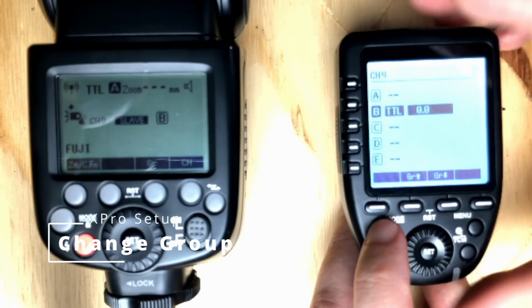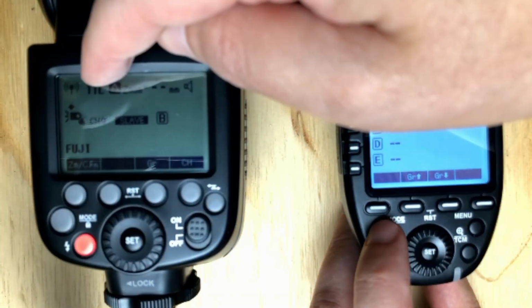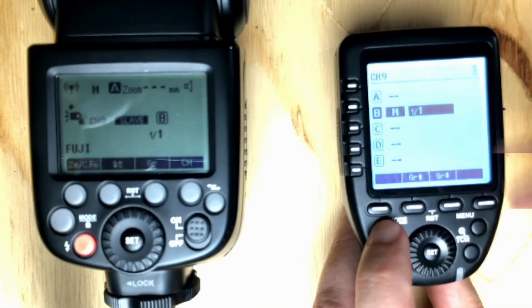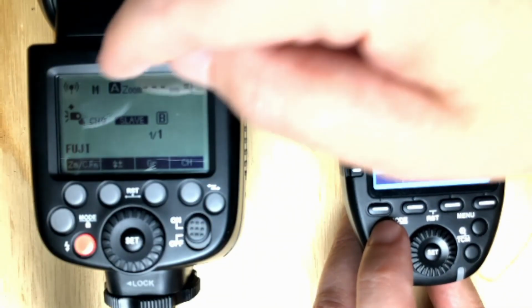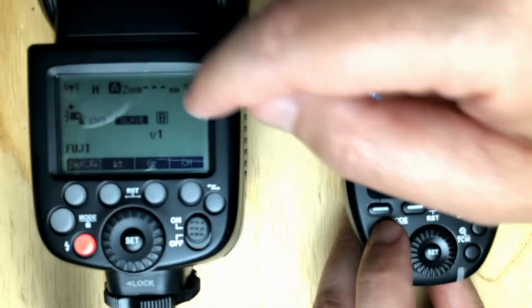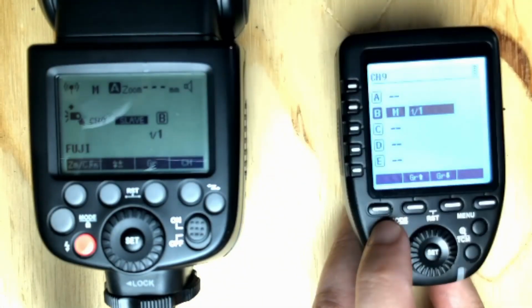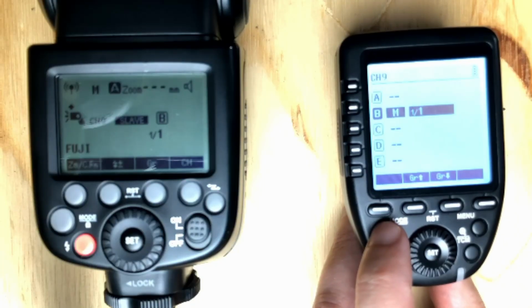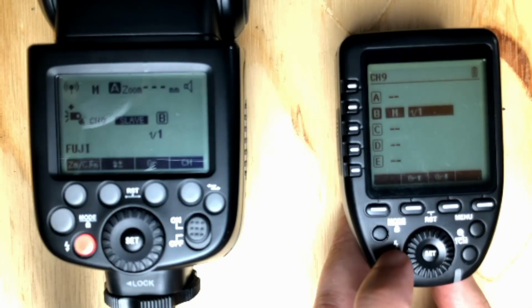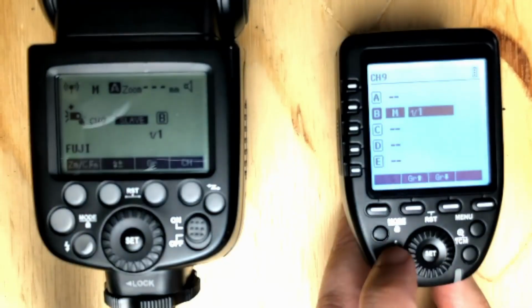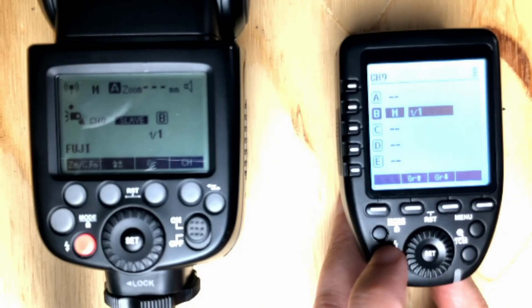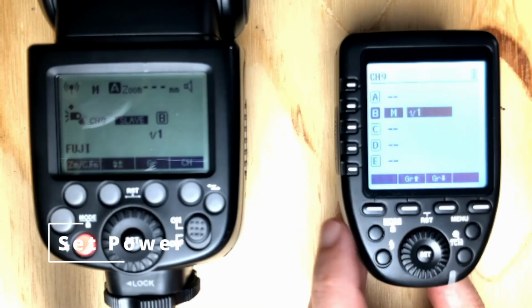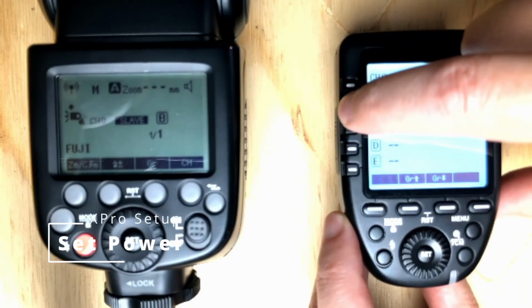It's now in TTL and you can see on the screen that this changed to TTL. If I press mode again, it changes to manual and the flash changes to manual, and we can see a power setting here, the same as in the transmitter. It's currently in full power. If I press the tester right now, whoa, it flashes quite a bit. So we can now change the power settings.